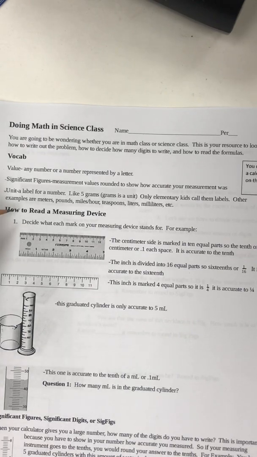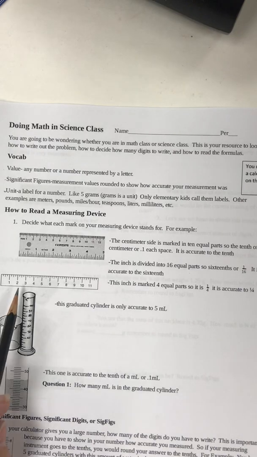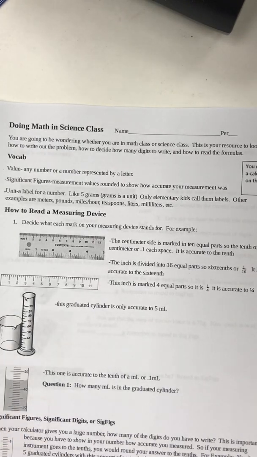Anyway, so it says how to read a measuring device. It says decide what each mark on the measuring device stands for. Now, what I mean by that is, like, here is a centimeter. Every little mark or every space is a millimeter. That's not always the case, especially in our system. Sometimes, like this particular inch here is marked in 16, which is typical. Some of them are only marked in 8. When you were in elementary school, you had one like this that was only marked in fourths. So you need to look and see what it's marked in.